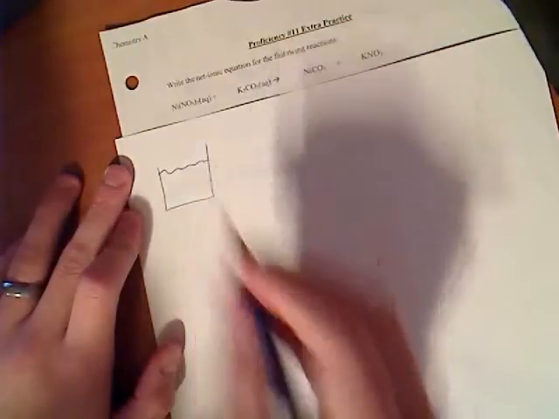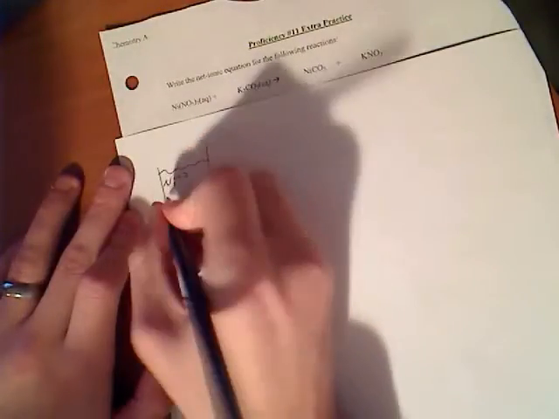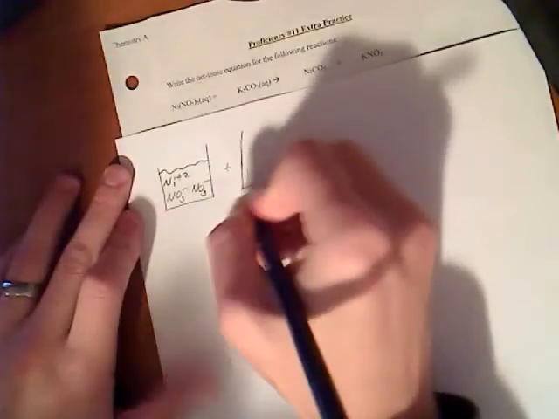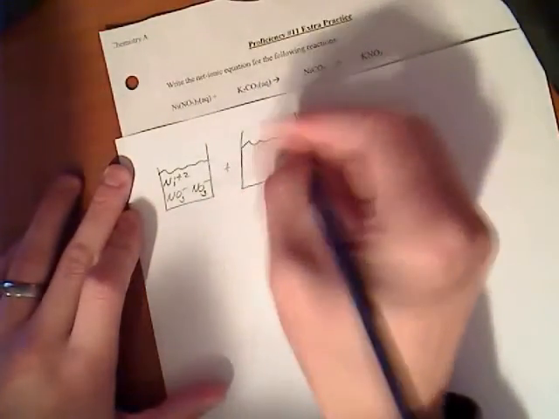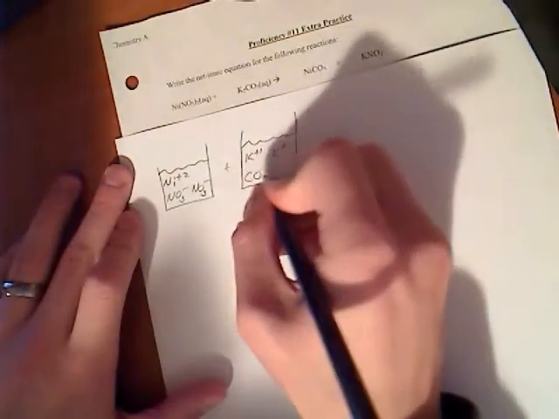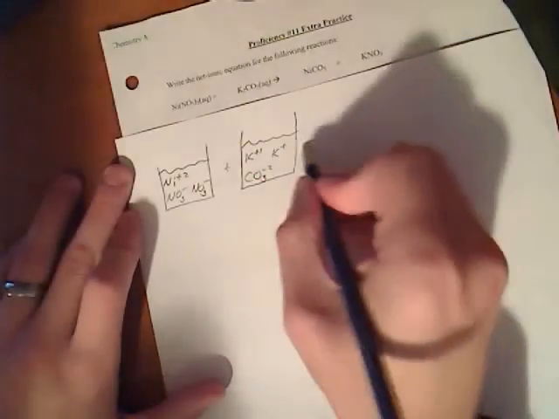So let's talk first about what this aqueous means, what this dissolved in water means. If you remember, nickel nitrate dissolved in water, I've drawn this picture 1,000 times, this is my magical beaker. If something's aqueous, if it's dissolved in water, what's really going on is the ions are all broken up, floating around in water. Same thing, we have our potassiums and our carbonates just floating around in water. So that's what aqueous means.